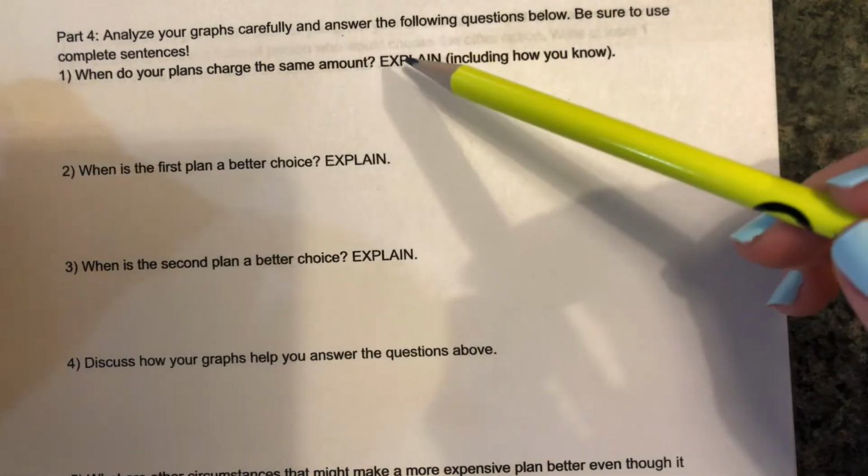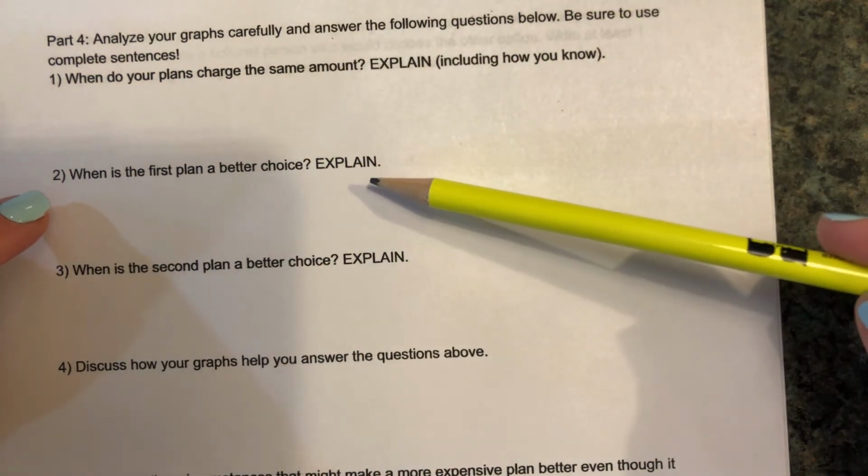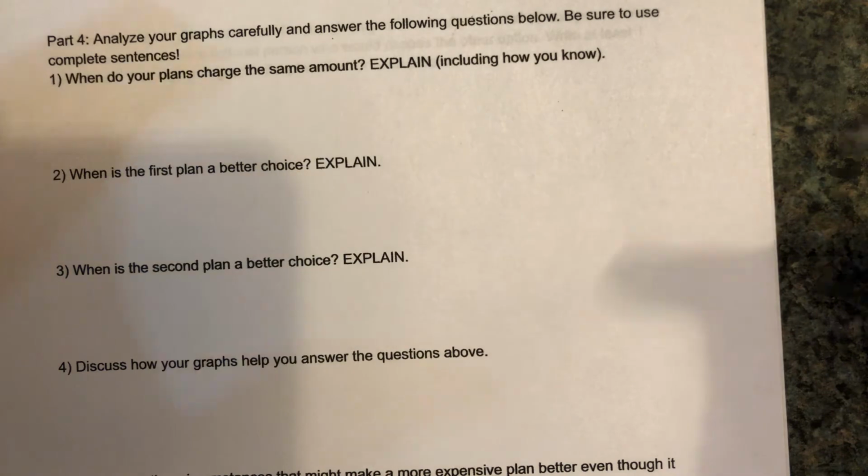But you're going to look for where they're crossing, and it's going to be the same amount. Question 2 is asking us, when is the first plan a better choice? Explain. So think about if you're looking at your graph.